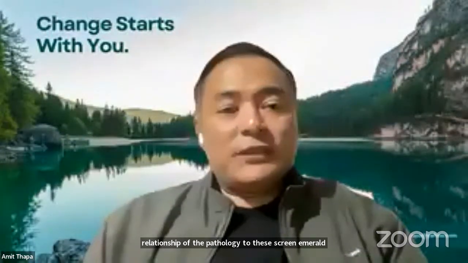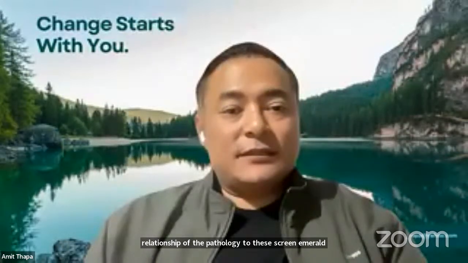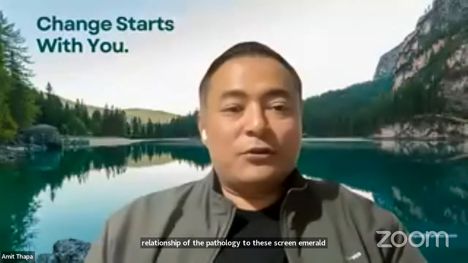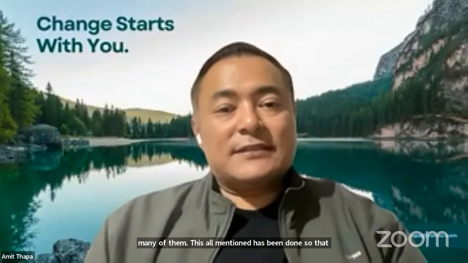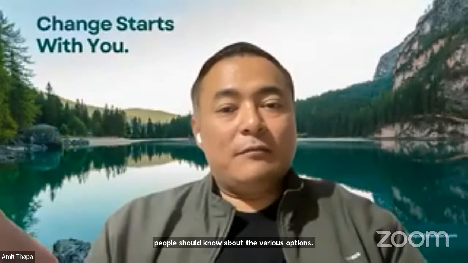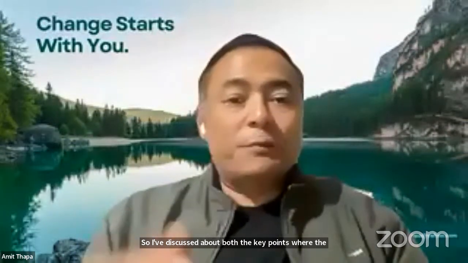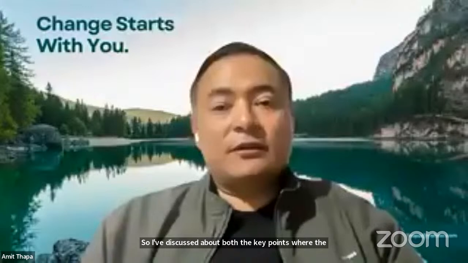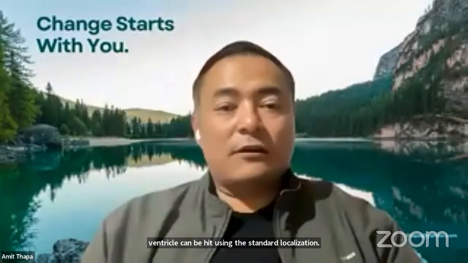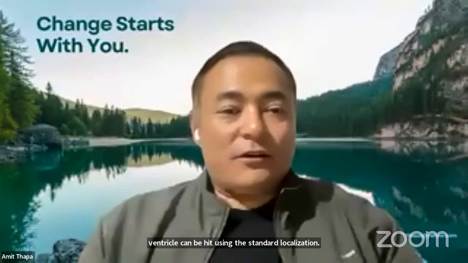Now, regarding your comment on the ventricular key points, this is very valid. We do not use many of them. This was all mentioned so that people should know about the various options. So I've discussed both the key points where the ventricle can be hit using the standard localization, and also when we open the brain and want to localize the ventricle, because when the skull is off, the craniometric points are gone.